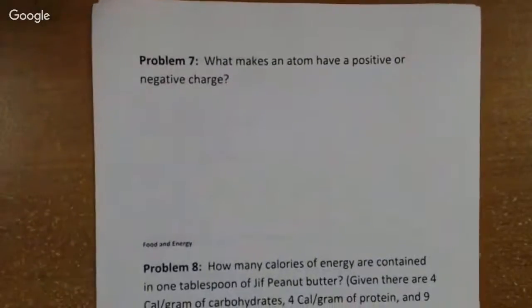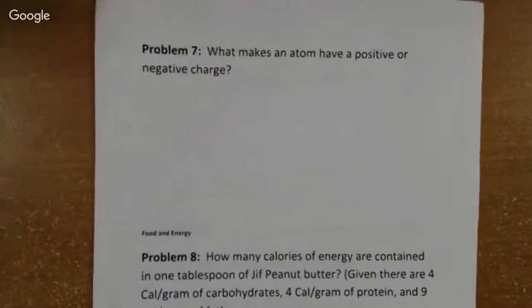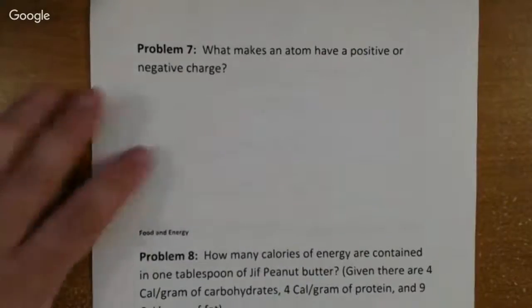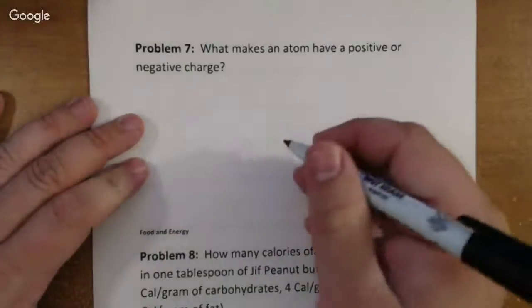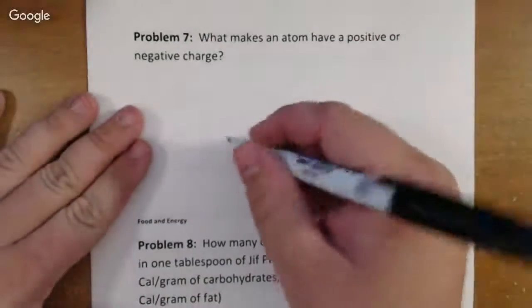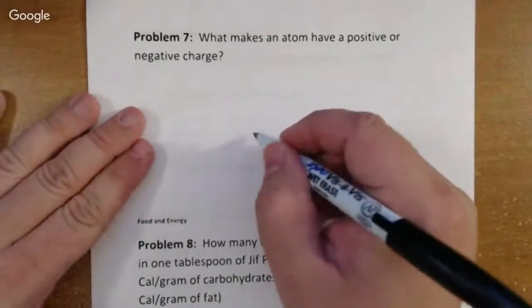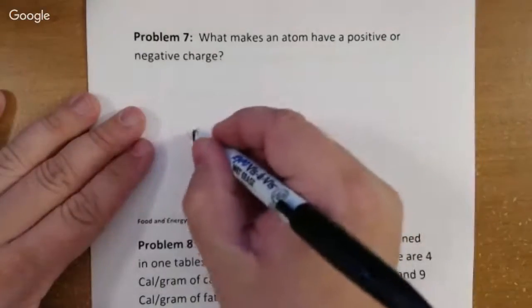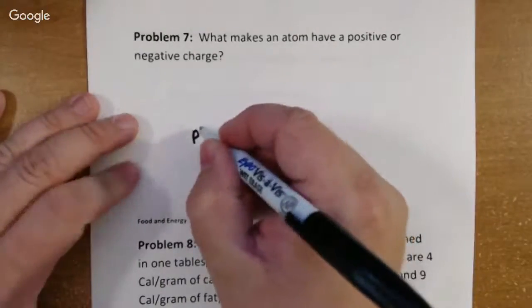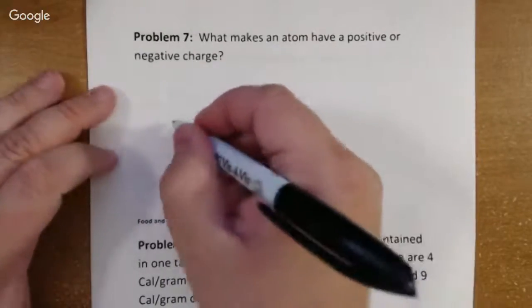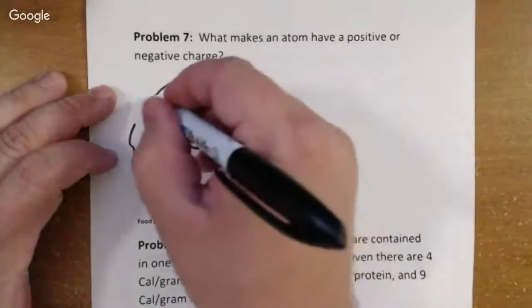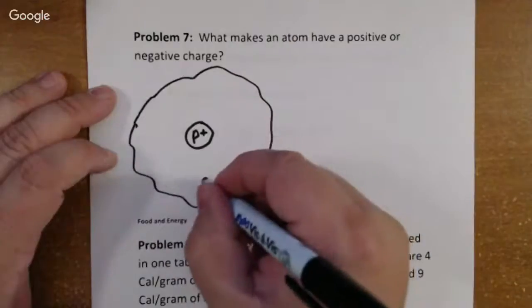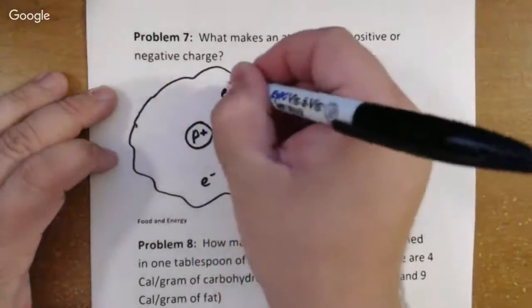So here we go. Problem number 7. What makes an atom have a positive or negative charge? Well, we just introduced that idea roughly, but let's look at the structure of an atom. An atom has positive charge at the center, and then as you go away from the center, we've got negatively charged electrons.